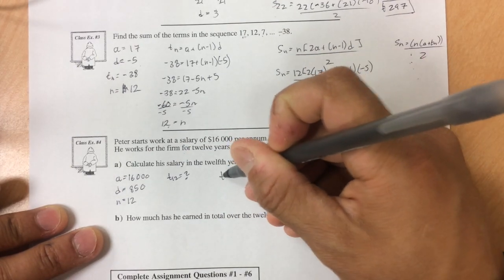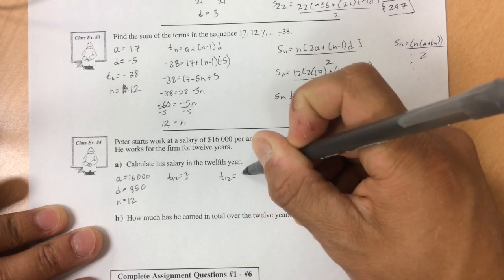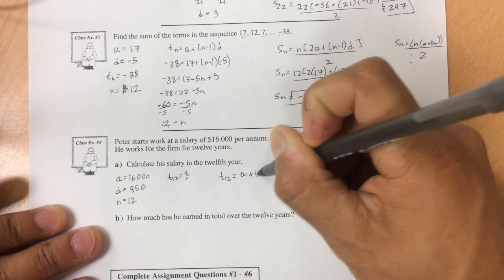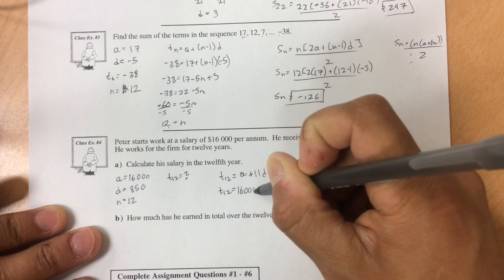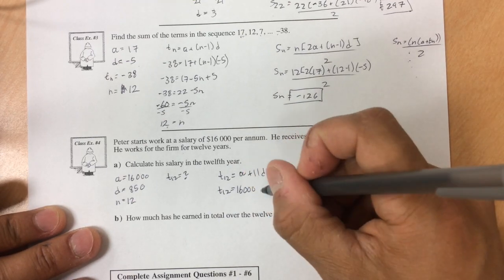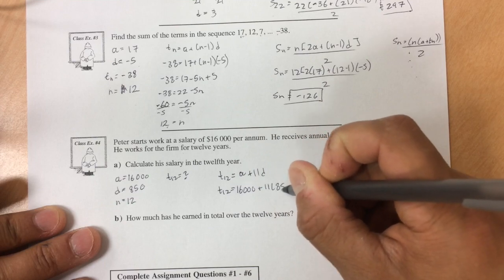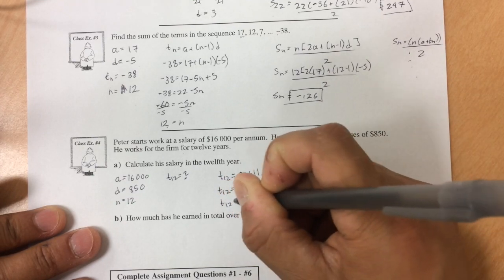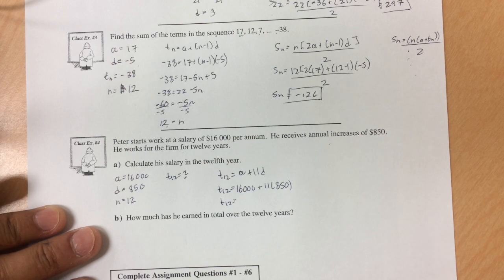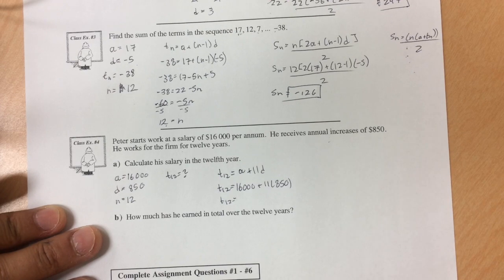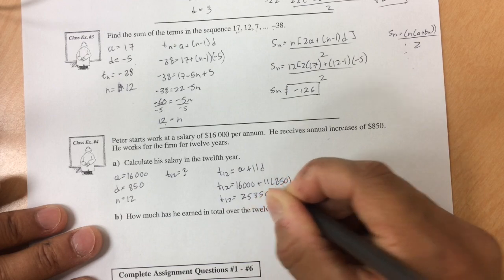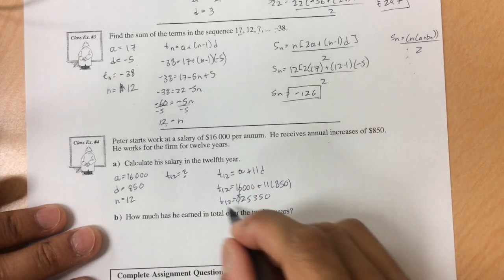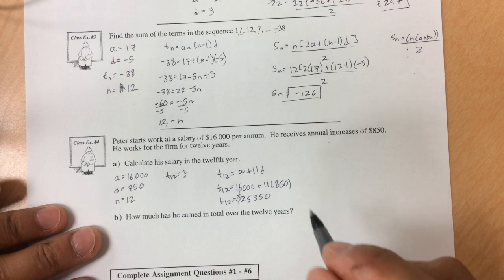Now we can solve that one pretty easy, right? Because we know that T12 will have a general formula of A plus 11D. Now T12, if A is 16,000, we can add 11 times the difference, which is 850. T12 ends up being 16,000 plus 850 times 11, $25,350. So that's what his salary is going to be in 12 years.